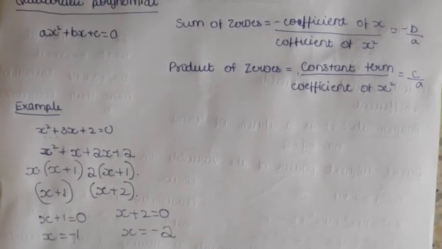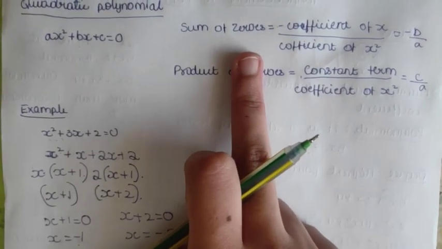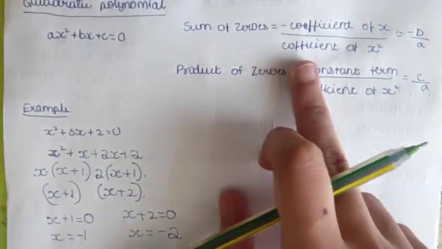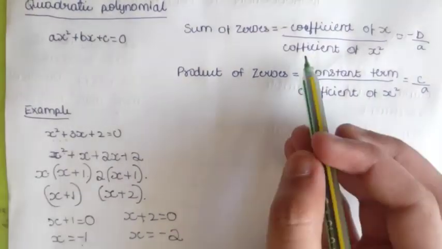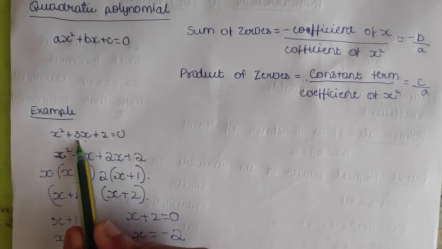Now, when we do the sum of zeros, it will be equal to minus coefficient of x by coefficient of x square, that is minus b by a. Here the coefficient of x is 3.